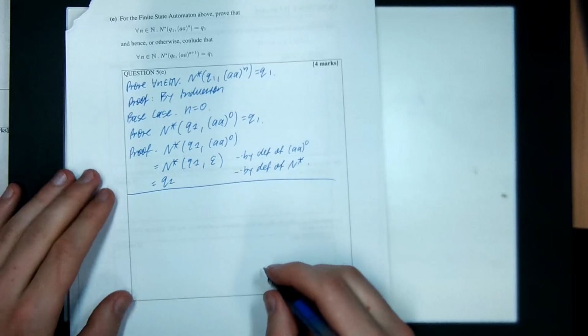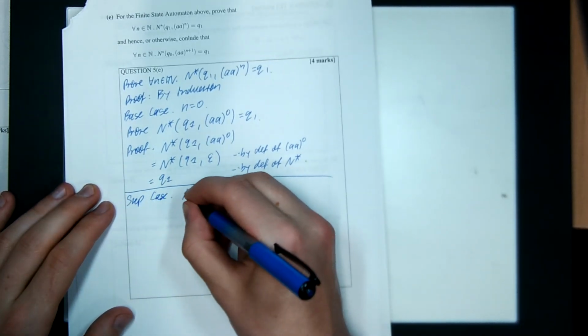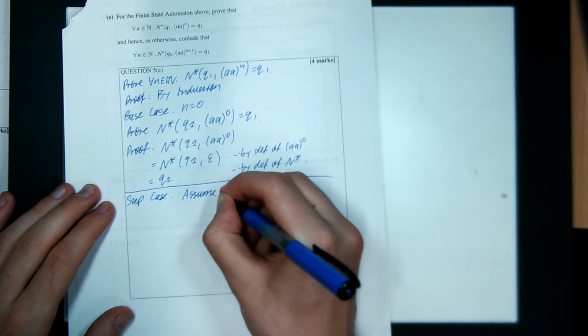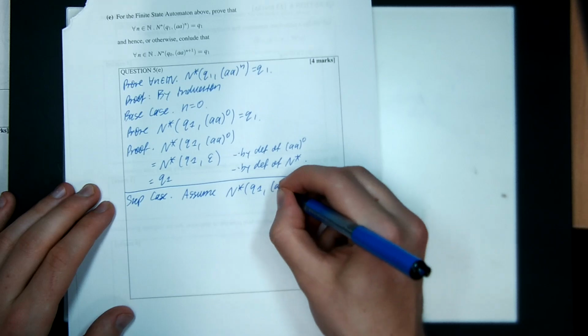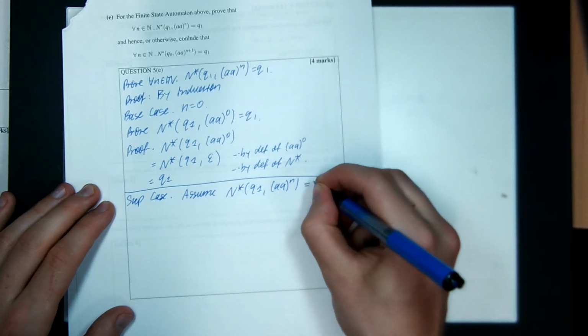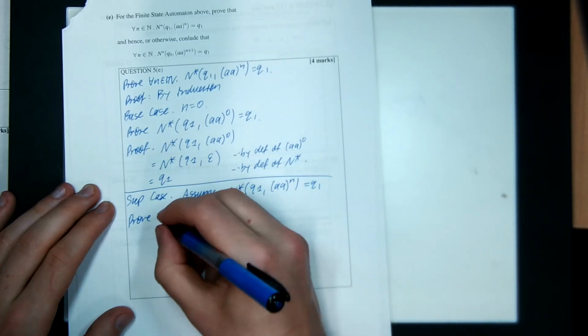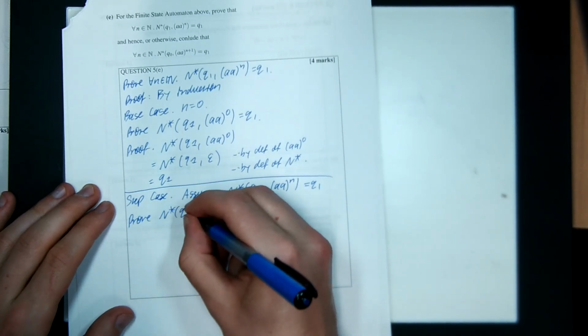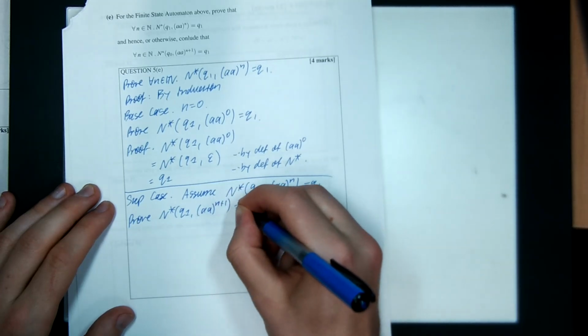Okay, cool. Now I can prove the step case. For the step case, I assume it's true for some n, so I assume n star Q1 (AA)^n equals Q1. And then I have to prove it's true for n plus 1: n star Q1 (AA)^(n+1) equals Q1.